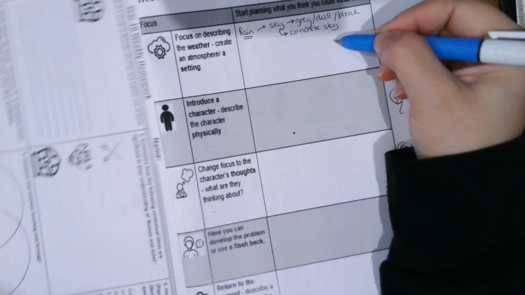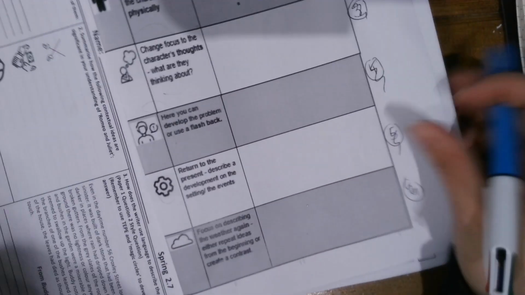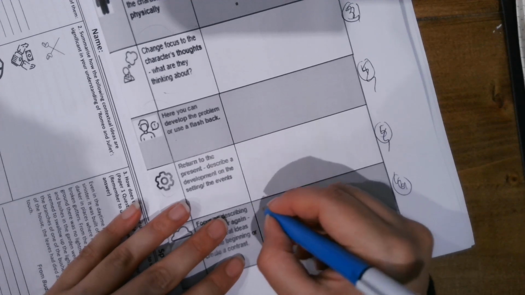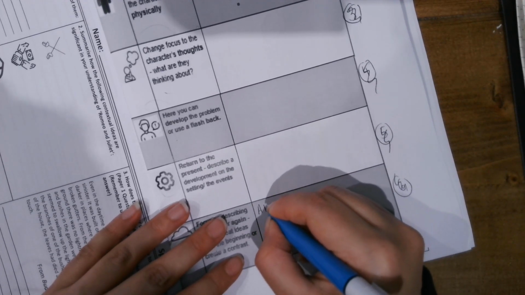And one of the reasons that I like to do this is because if at the end I decide that my story is going to be sunny, because I want to create a bit of a contrast. So look at the way that I plan the beginning and the end next to each other. I'm going to say that it's going to end on a positive note. So a bit of sun.